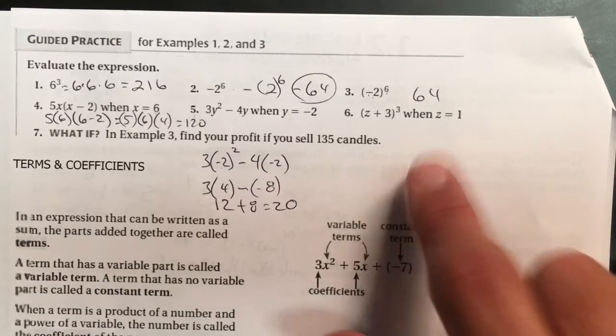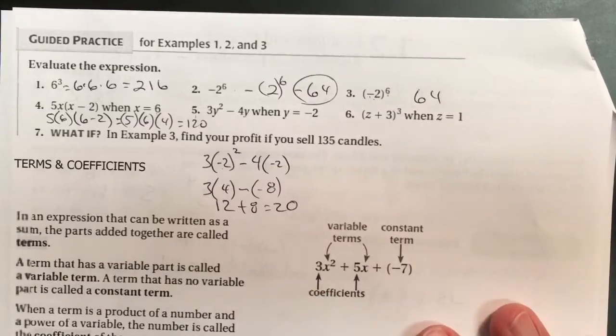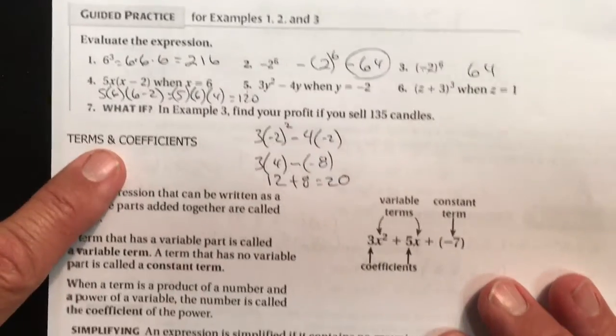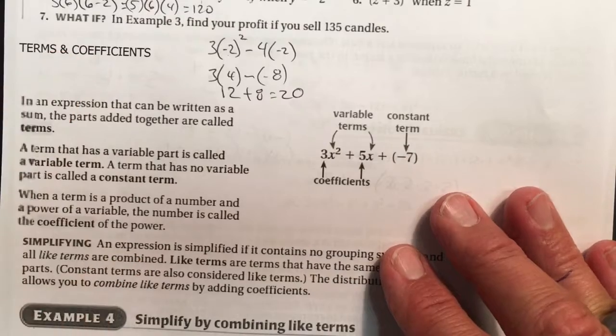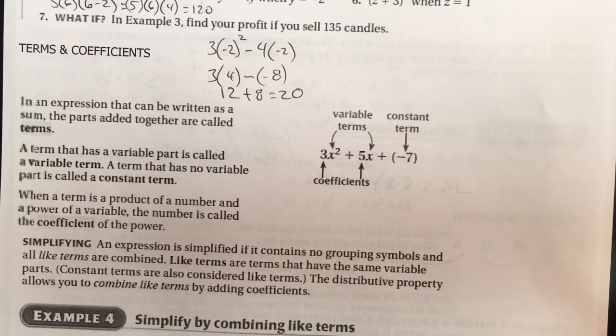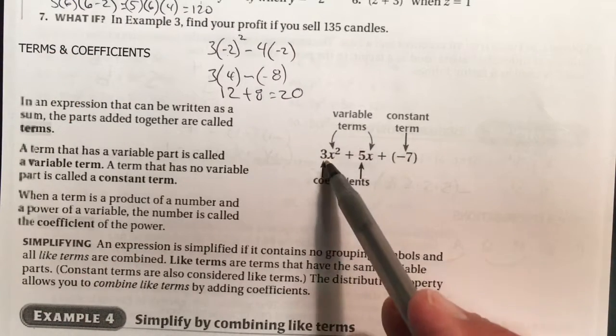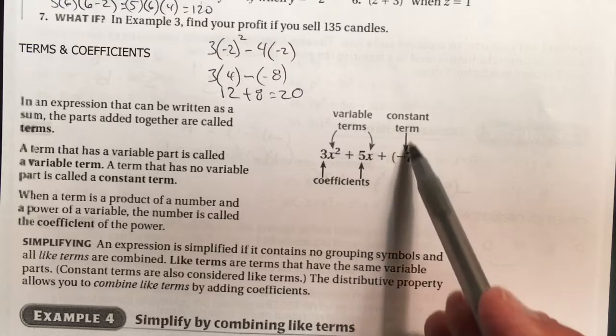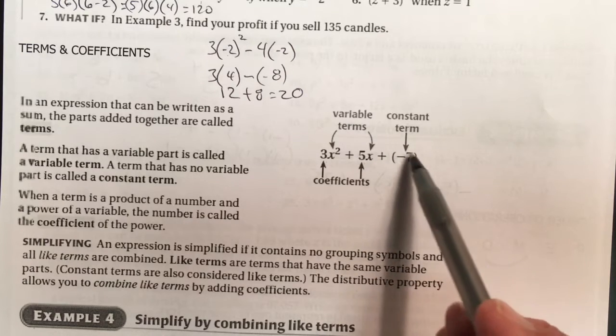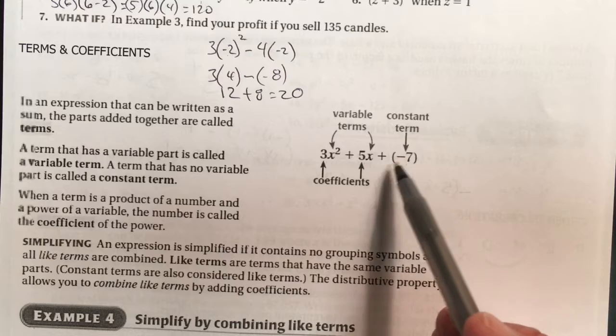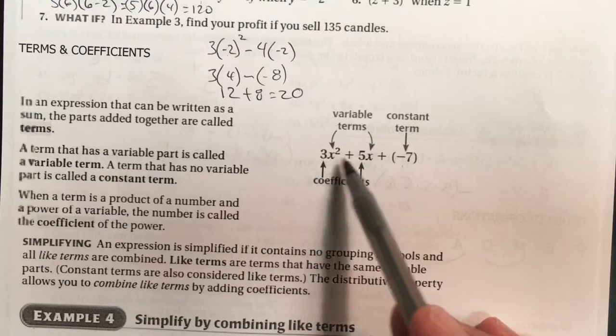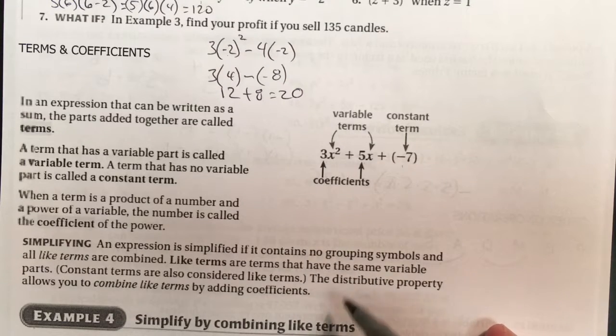All right, moving on. Another problem. Terms and coefficients. I'm going to be doing some equations now that have variable terms, constant terms. Constant means it has no variable associated with it. And the coefficients are in front of each term.